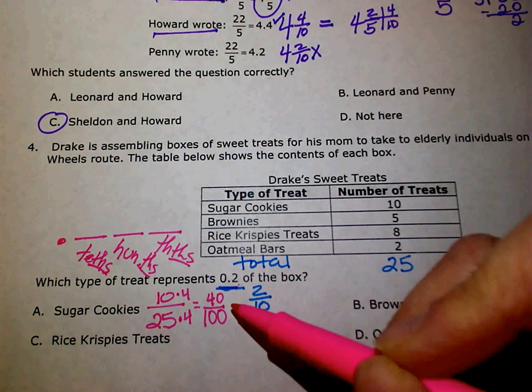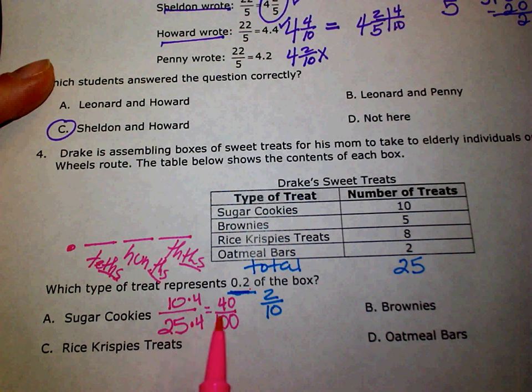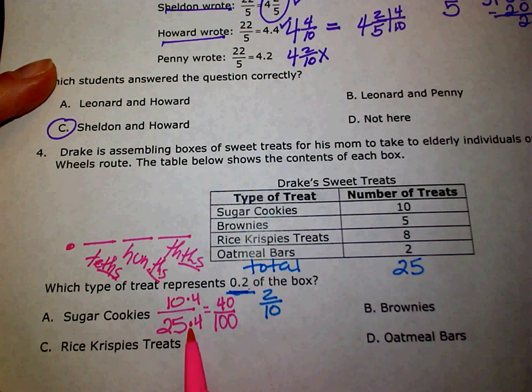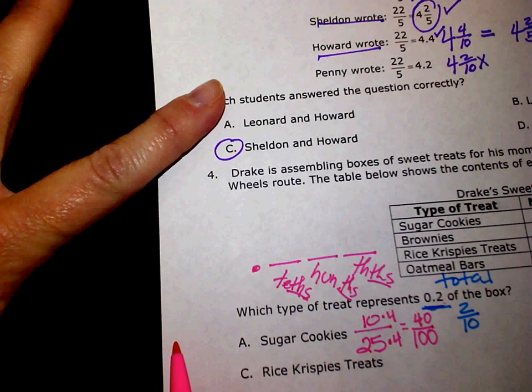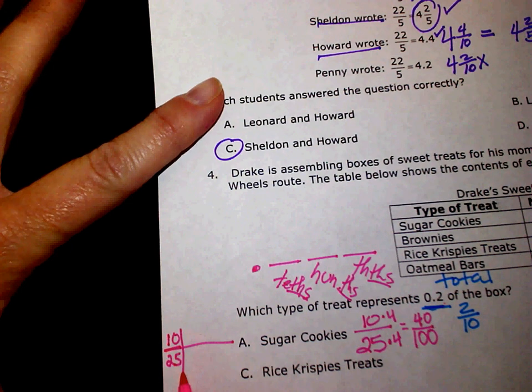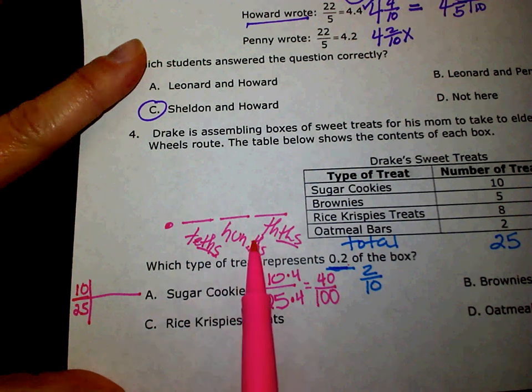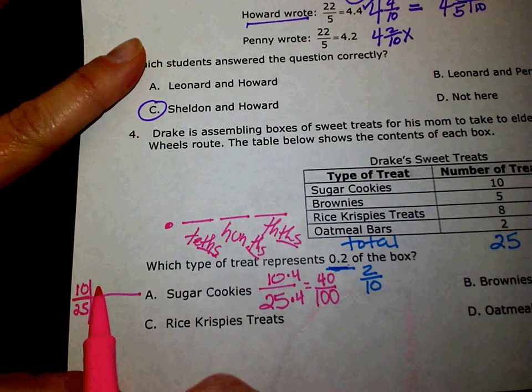Okay, so for those of you who were struggling today with why are we doing this, look at it like an E chart. If I had 10/25 and I needed to make my fraction grow because I need to find a tenth, hundredth, or thousandth, the next one would be 20/50. Well, that doesn't work.